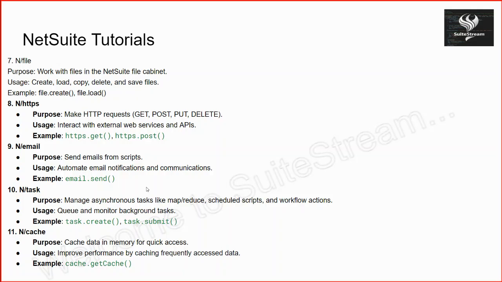Users interact with external web services and APIs. Mainly these methods are used in APIs or external systems to integrate with the external system. So HTTP get and HTTP post are the two important main aspects.